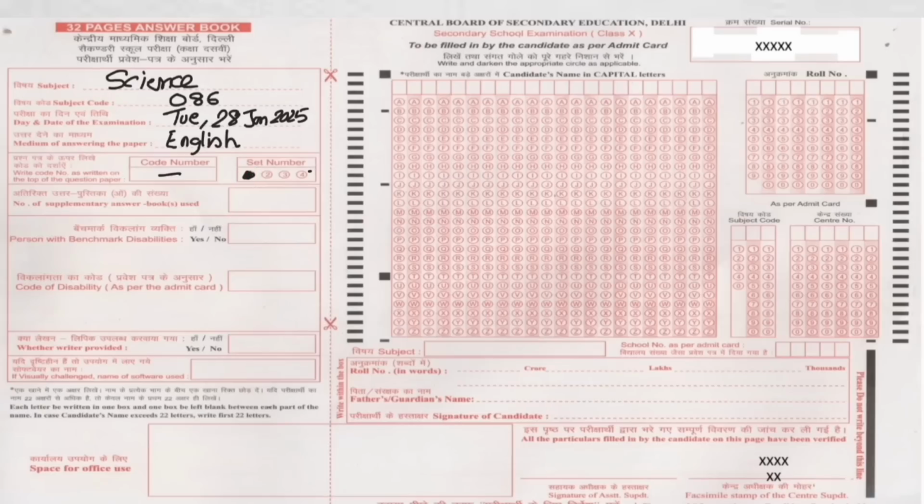Next, number of supplementary answer books used. This you will not fill at the starting, you will do it at the end. If you have not taken any, you will just write nil here. And if you have taken one supplementary, you will write +1.